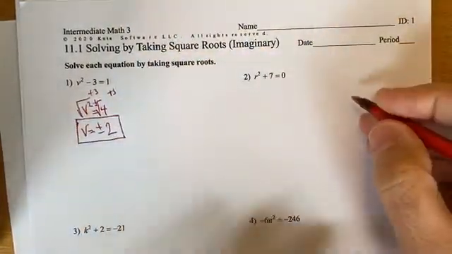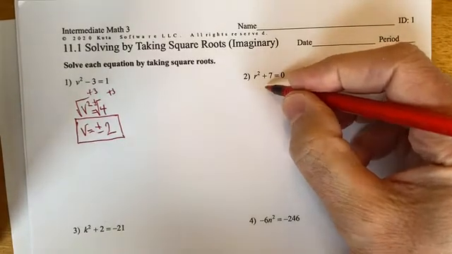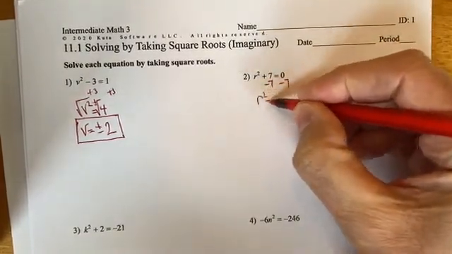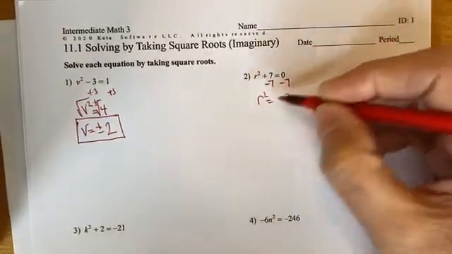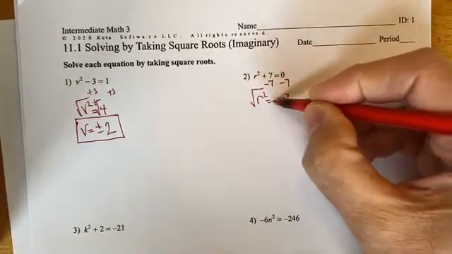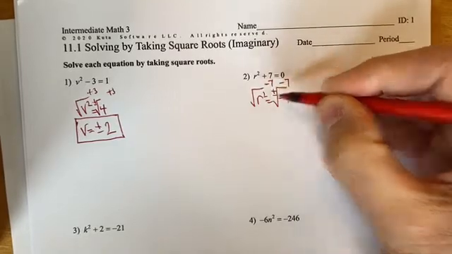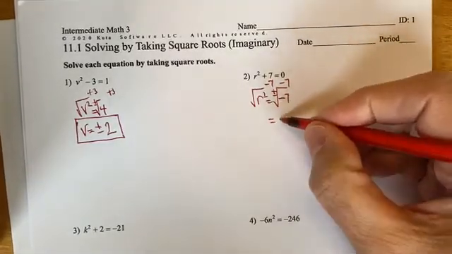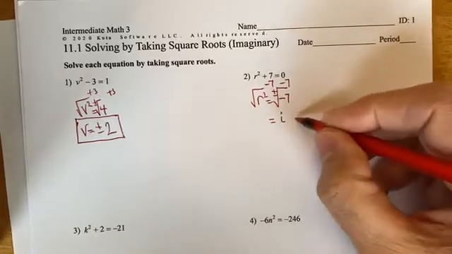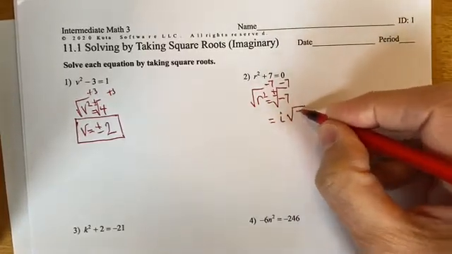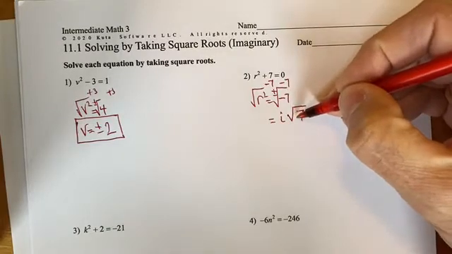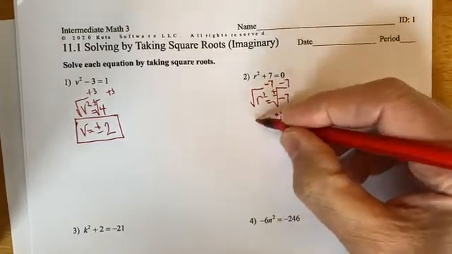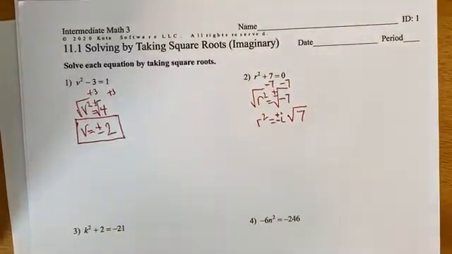Okay, number 2. Subtract 7 from both sides, and you get r squared is negative this time. So when you take the square root of both sides, of course you remember the plus or minus, but when you take the square root of a negative number, an i comes out. But inside the square root, the i disappears. Don't forget the plus or minus, and you'll get the right answer.